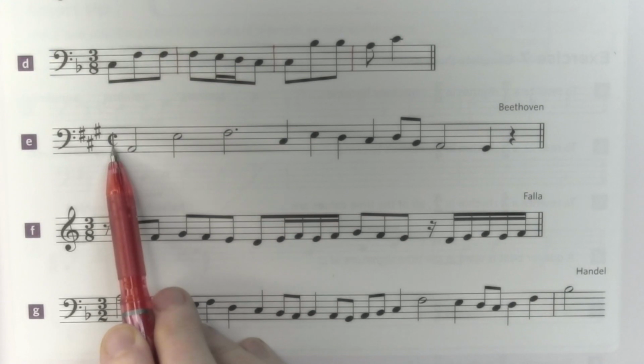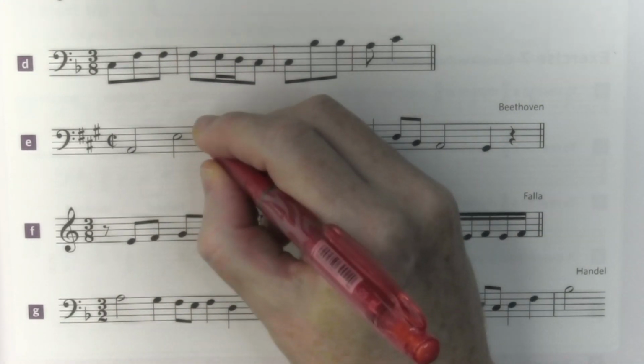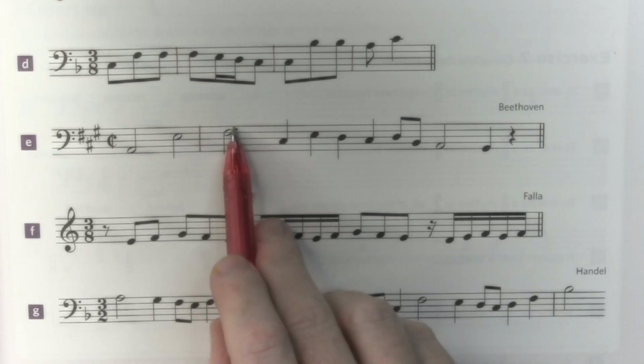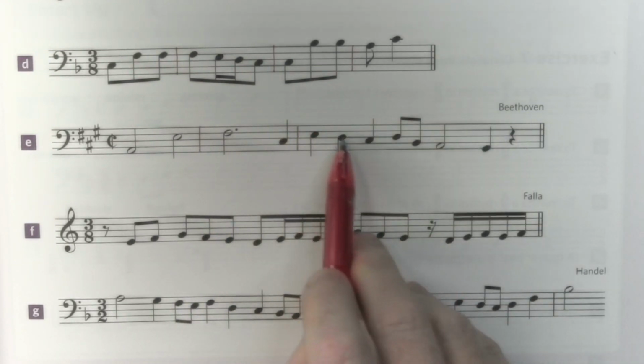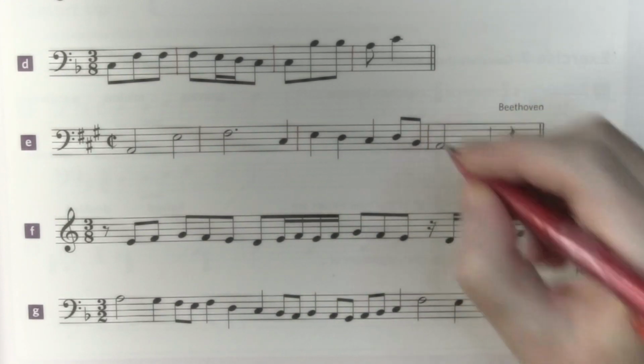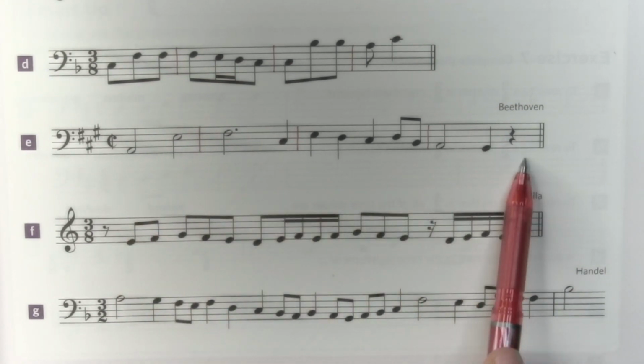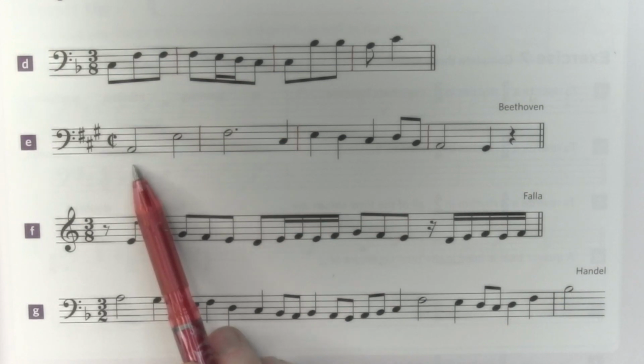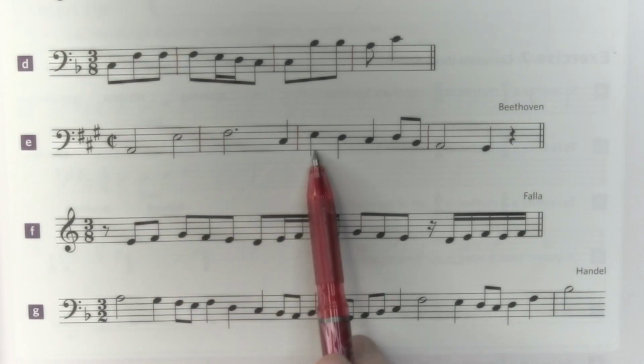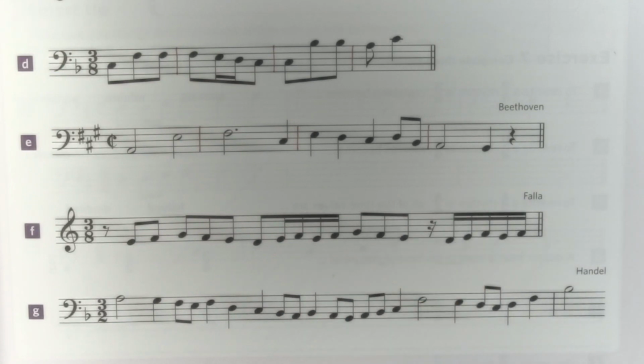2 minims. Remember, this is 2 halves. 1, 2. 1, 2. 1, 2. 1, 2. Perfect. And this is a gorgeous piece by Beethoven for cello and piano. Amazing. Da dee da da dee da dee da da dee dum dee da bum bum bum. I love it. Go and listen to it on YouTube. It's amazing.